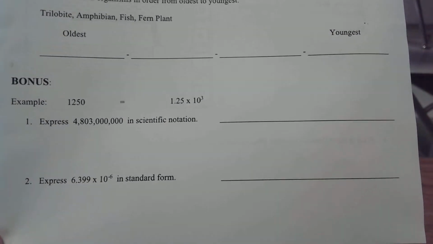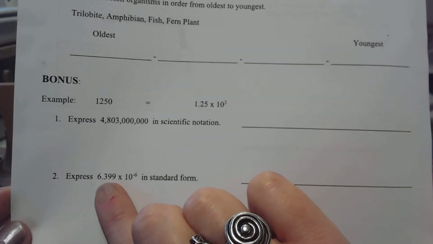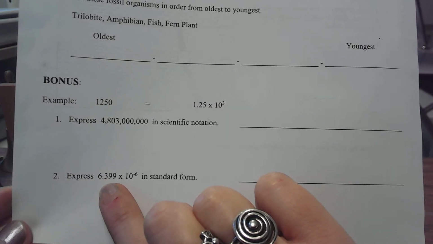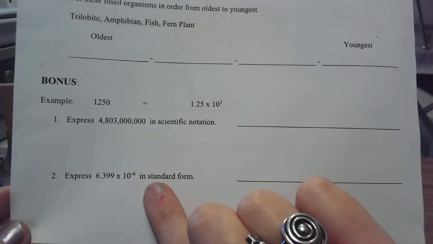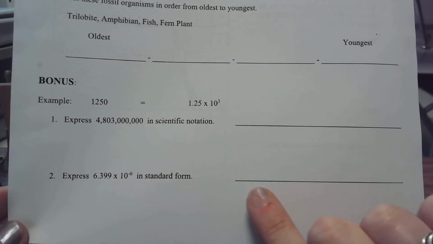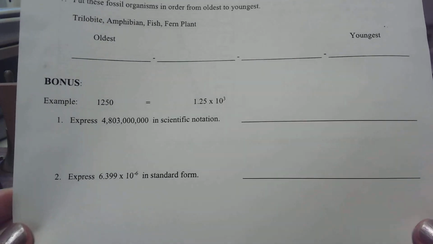And then number 2, take this number, 6.399 times 10 to the negative 6th, and write it in standard form. Again, it's bonus.